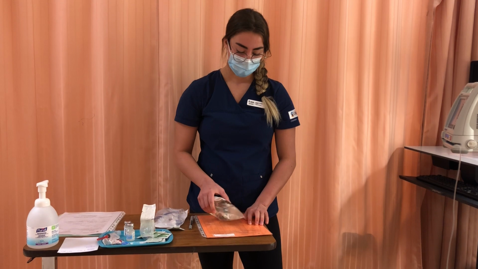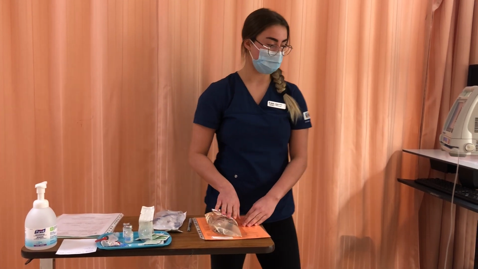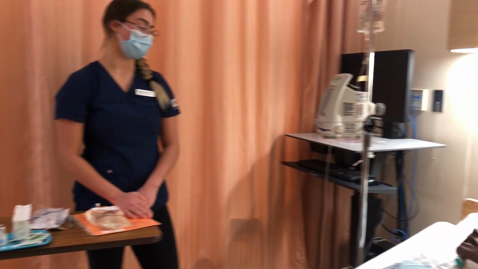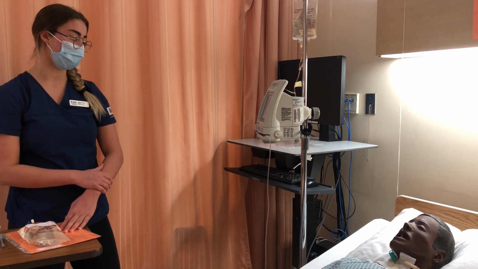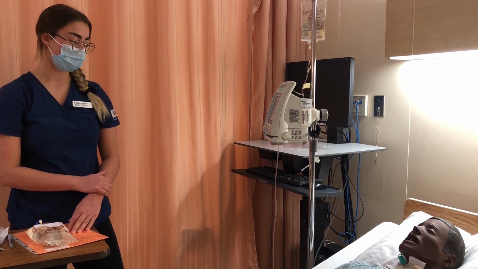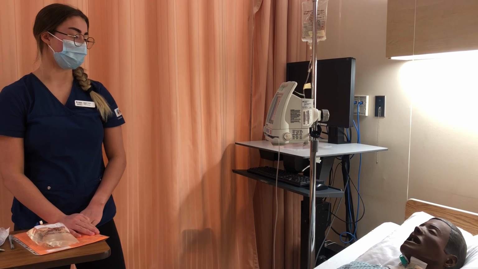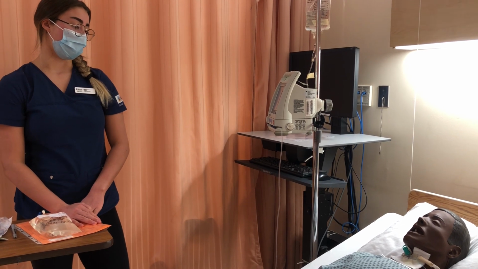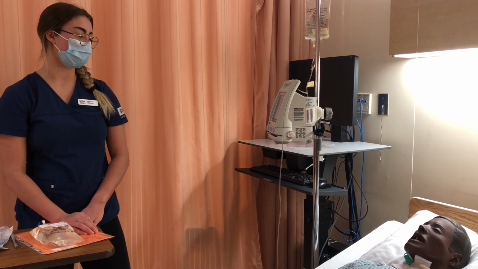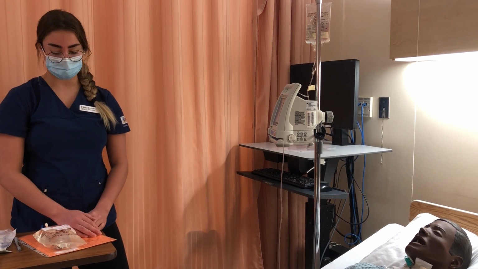Okay, I have here for you Azithromycin, which is an antibiotic. It's going to help with your cellulitis from your scratch on your arm. Some side effects you might experience are nausea and diarrhea. Would you still like to take this medication? They say yes. Okay, great.